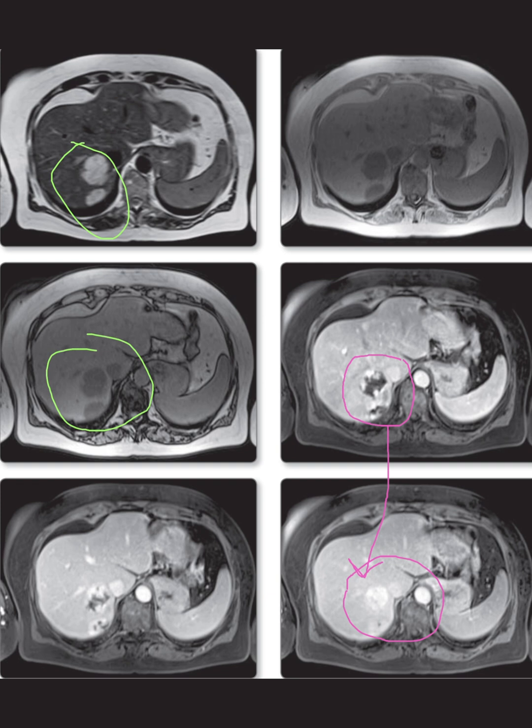So, in conclusion, it's essential to approach each case with a comprehensive and systematic mindset, integrating all the imaging findings with the clinical history and other available data. This holistic approach ensures accurate diagnosis and appropriate management.